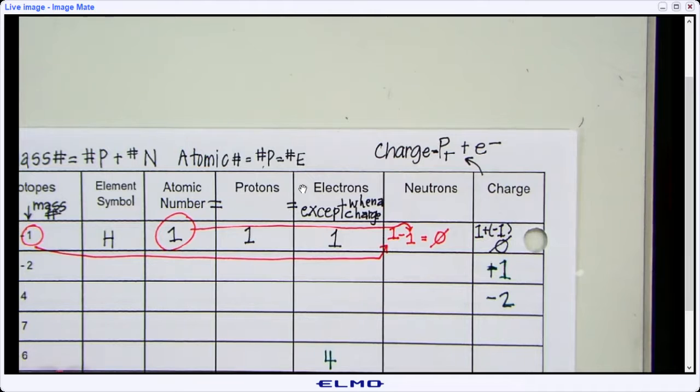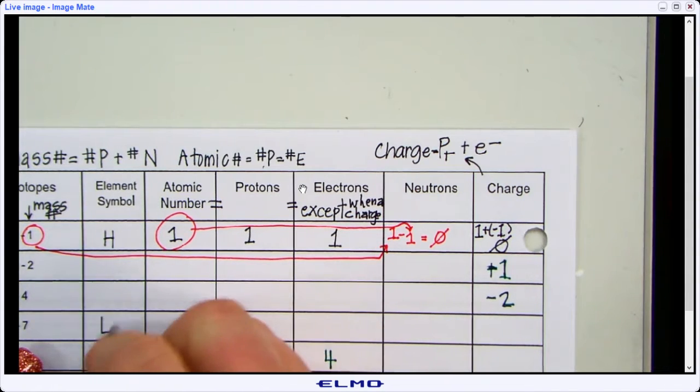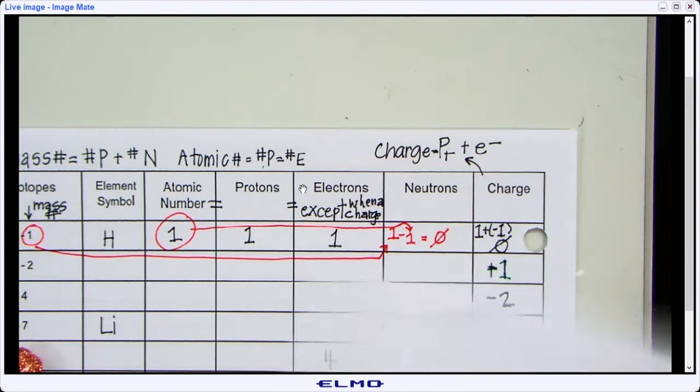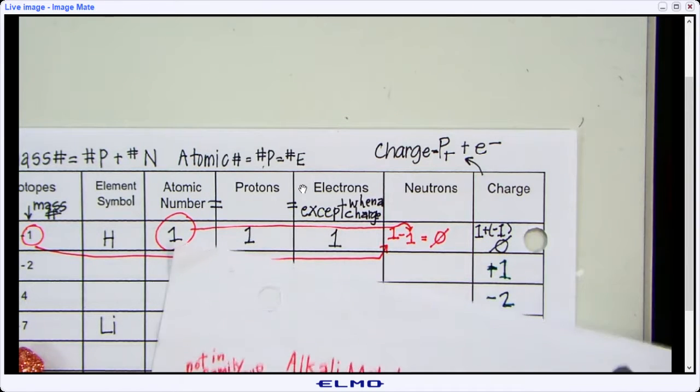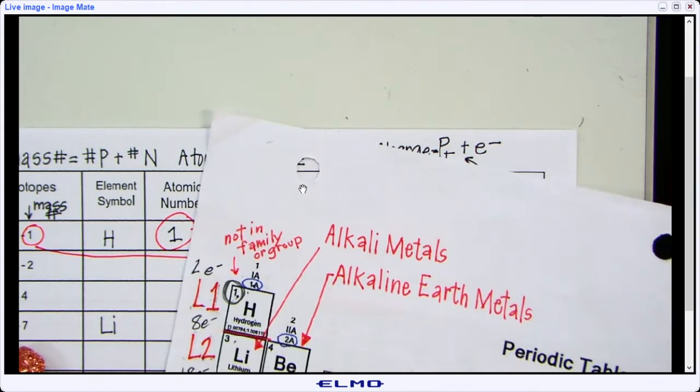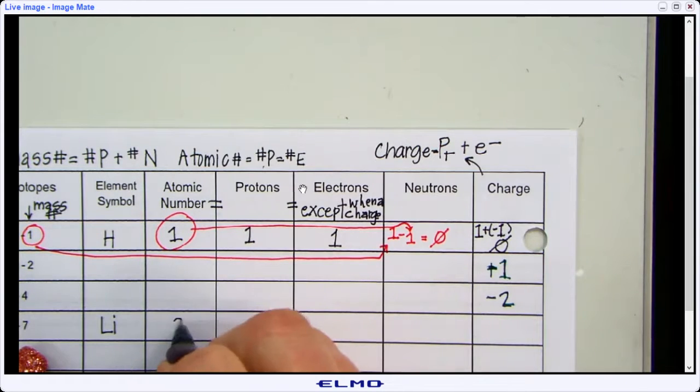Okay. We're going to go through the same process with lithium and then again with beryllium. But I need you to realize we're going to come back and do hydrogen and helium here, but it's different because they have a charge. So let's go on to lithium again. Lithium is Li. Its number is on the periodic table, so lithium is 3. So I'm going to write 3 here.